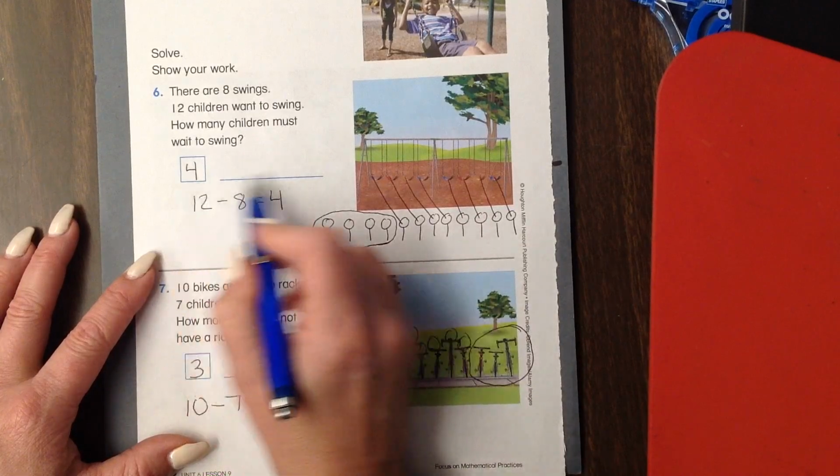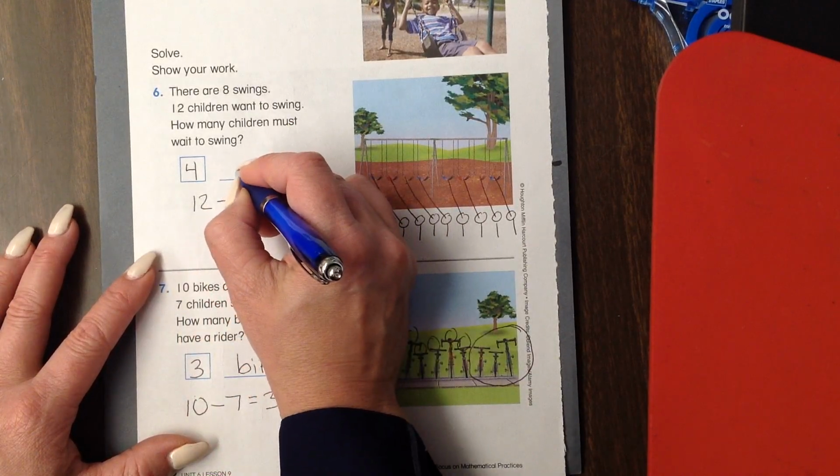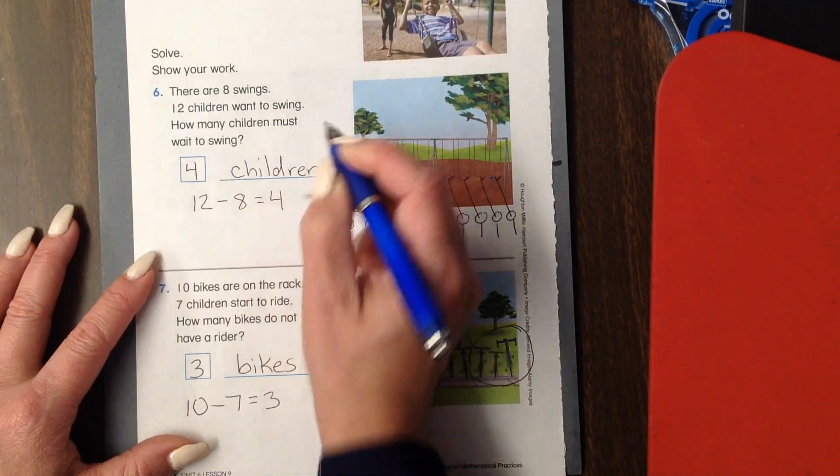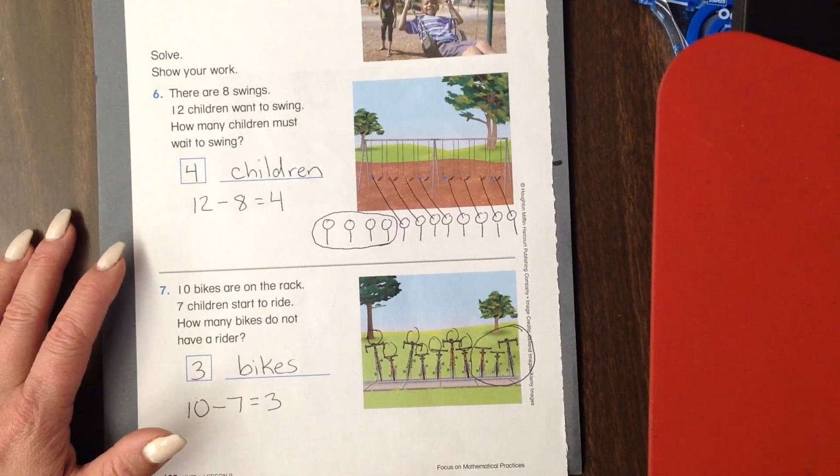Let's go back up here. We forgot to put this one. This one should have been 4 children would be our label. Okay, all right, go ahead and do the homework portion.